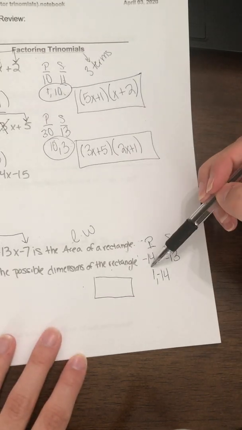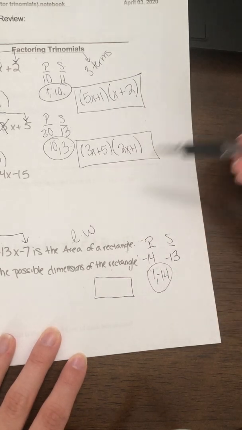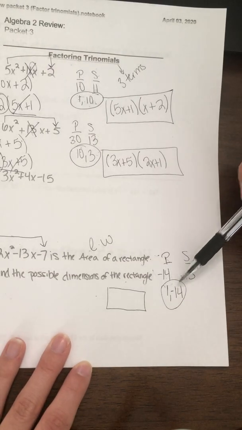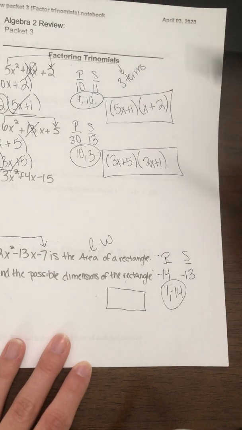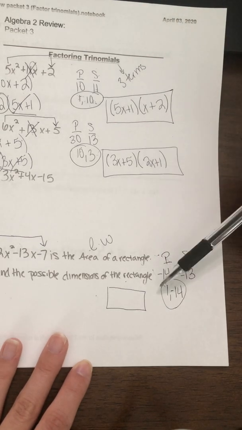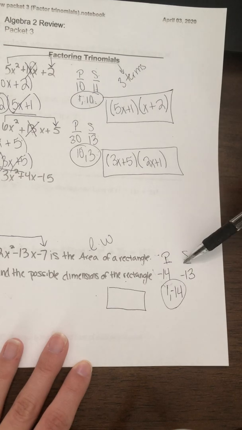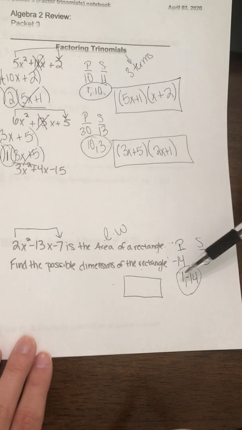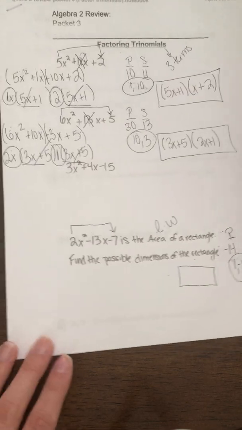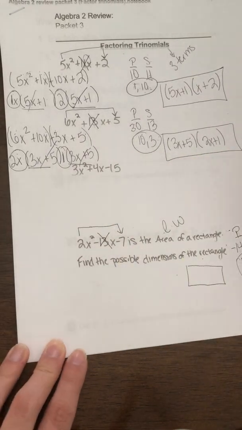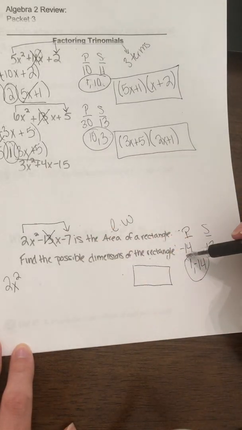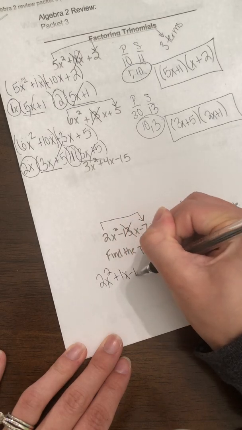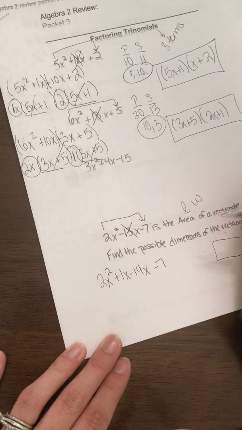In this case, it's going to be positive 1 and negative 14. Because 1 times negative 14 is negative 14, and 1 plus negative 14 gives you negative 13. So sometimes you got to figure out if one of them has to be negative, sometimes both would have to be negative in order for it to work out. But in this case, positive 1 and negative 14 work. So I'm going to take those 2 numbers and replace the middle. So 2x squared, and now instead of 13x, I'm going to put 1x and negative 14x. And then I have the minus 7.